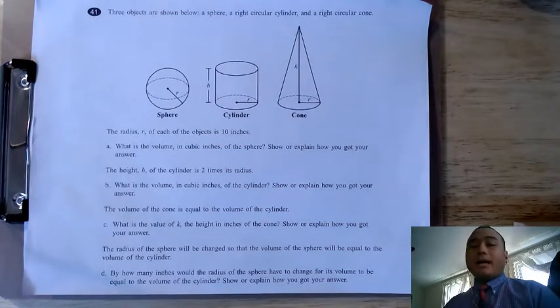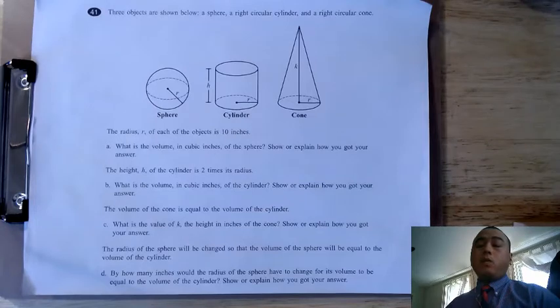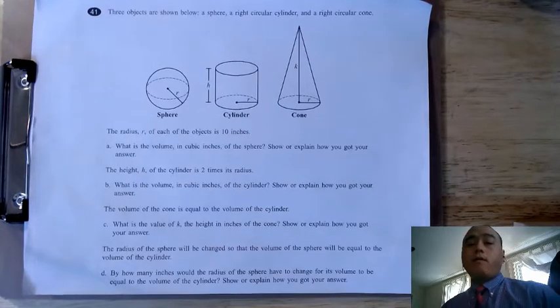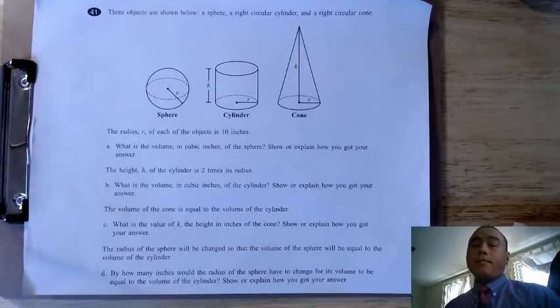Hello and welcome back. In this video, we will demonstrate how to solve for the radius of a sphere given its volume. And again, this is from the MCAS release problems, 2017, problem 41, part D. So let's start. I will read the problem.